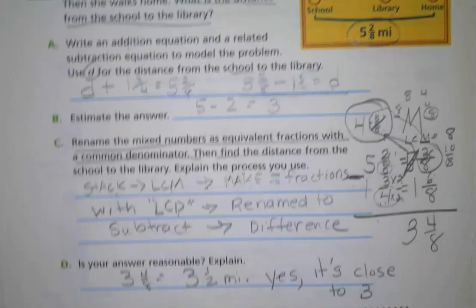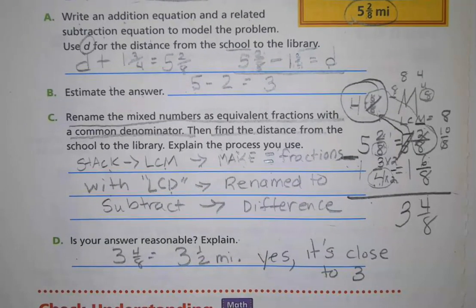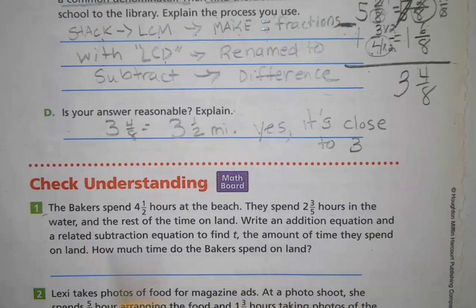Alright, now we are ready to do check understanding. You're going to need a whiteboard or another piece of paper to work these out.